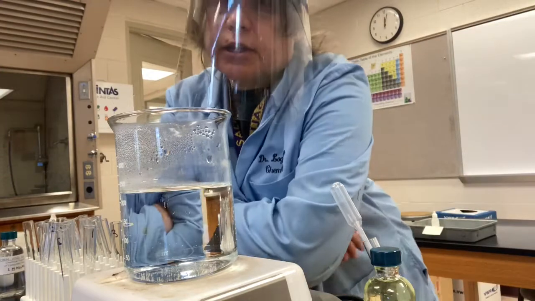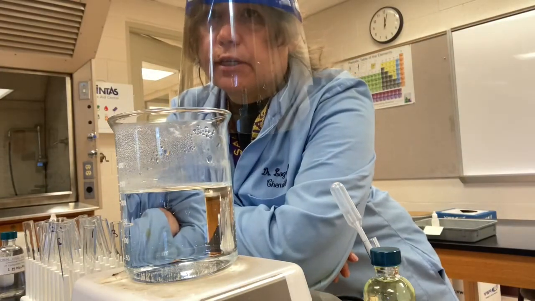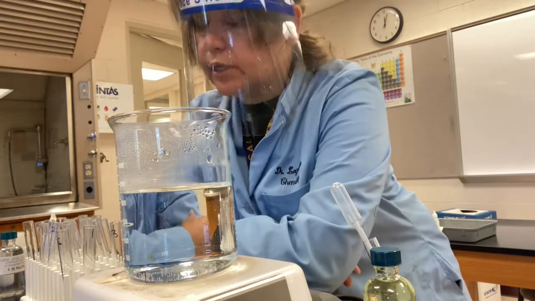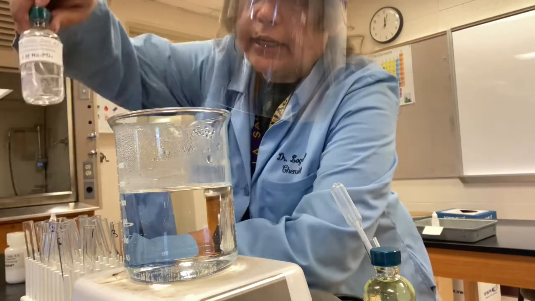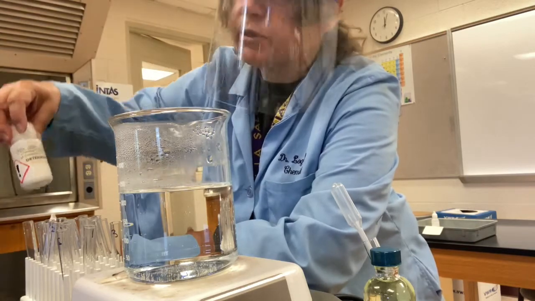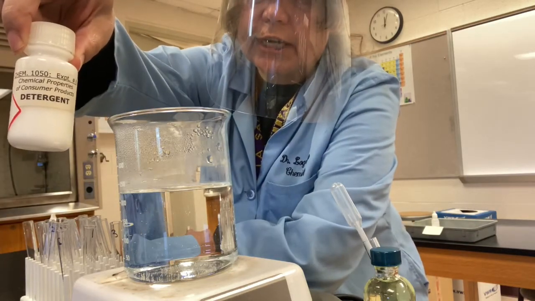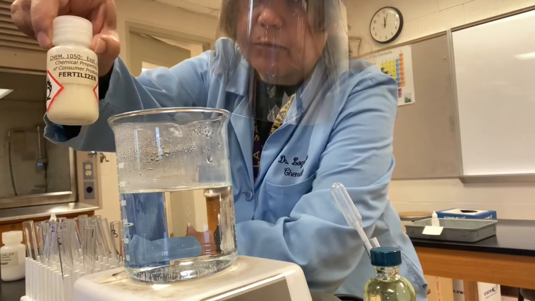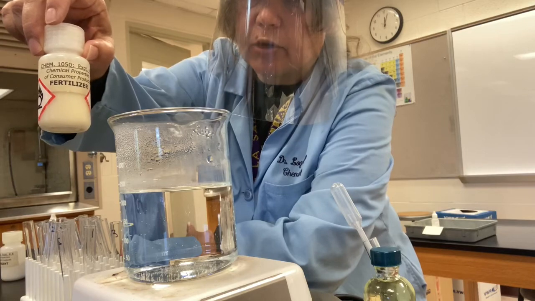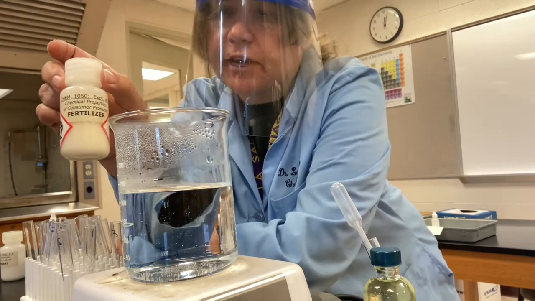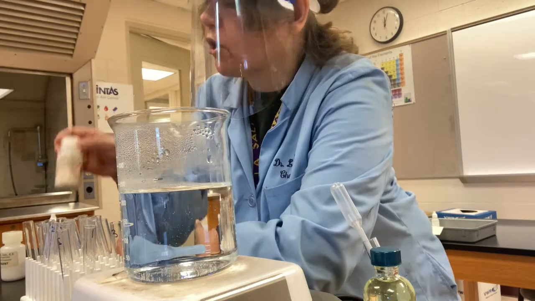So in this last part of the experiment, we're going to be testing for the presence of phosphate ion. We're going to be testing 3 different substances. One definitely has phosphate in it. It has sodium phosphate. And then 2 commercial substances, detergent. Many detergents contain phosphates. And fertilizer, the fertilizer we tested before, we tested positive for ammonium ion. Now we're going to determine if this is ammonium phosphate fertilizer, as many fertilizers are.